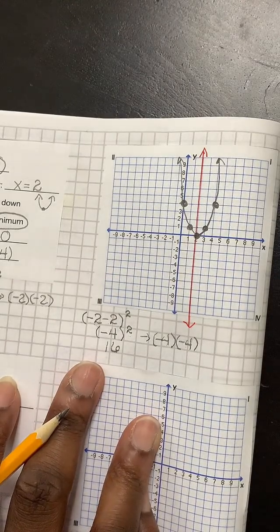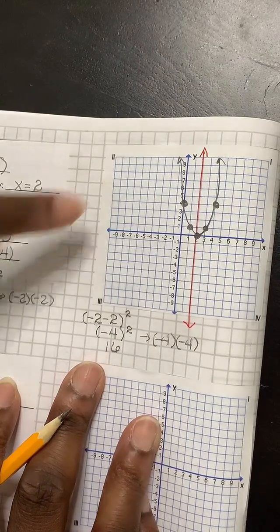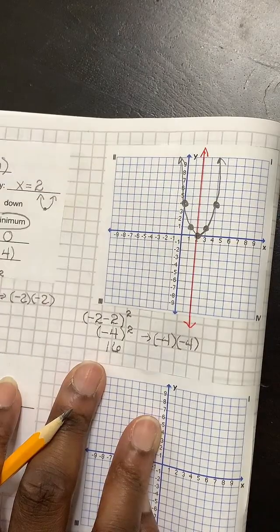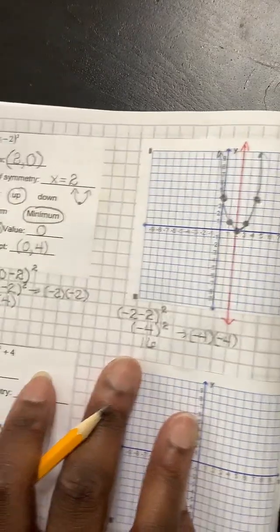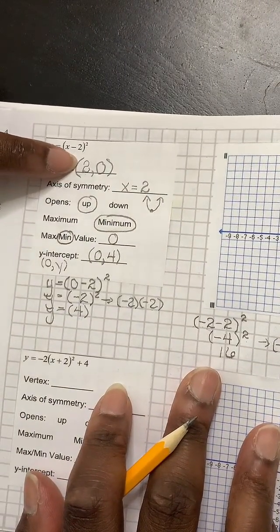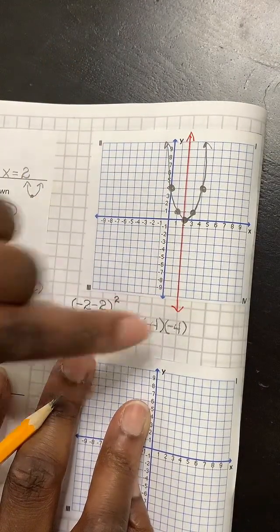Sorry, phone call. Yeah, it's almost getting to that time I have to go and tutor at 3. So if anything, the axis of symmetry is a line that goes through your x value. So it goes directly through your x value.